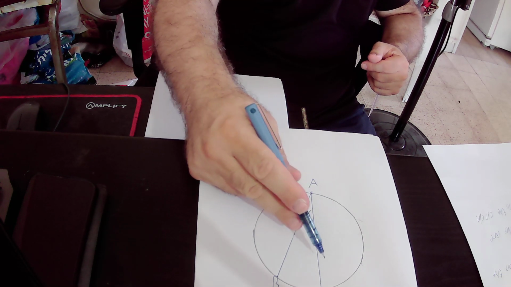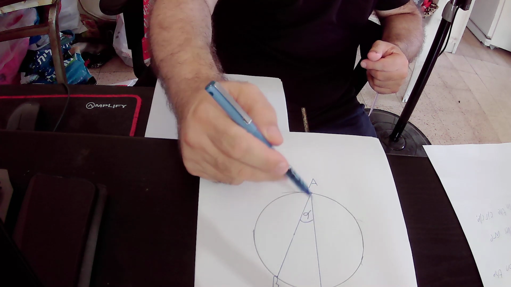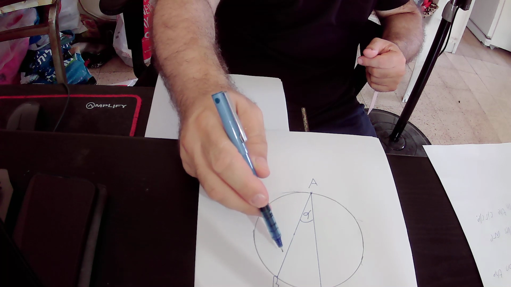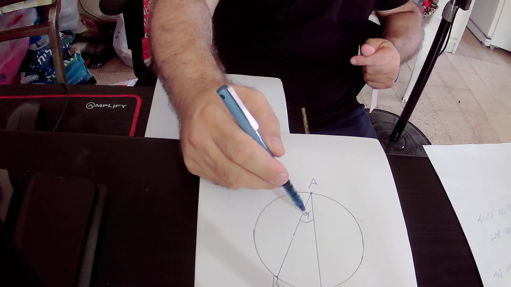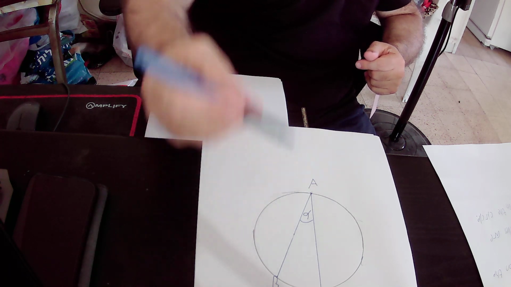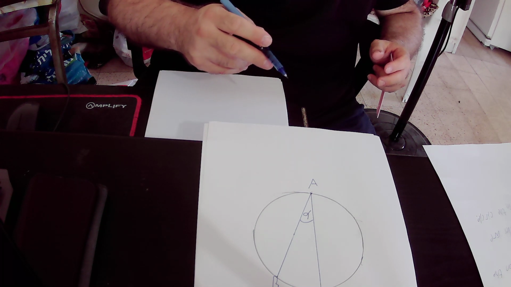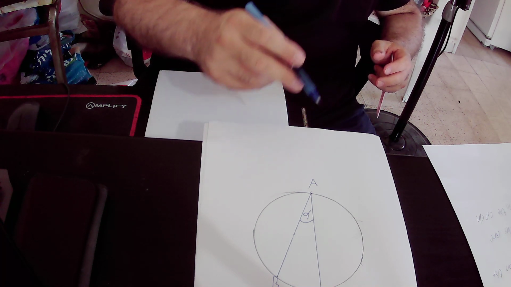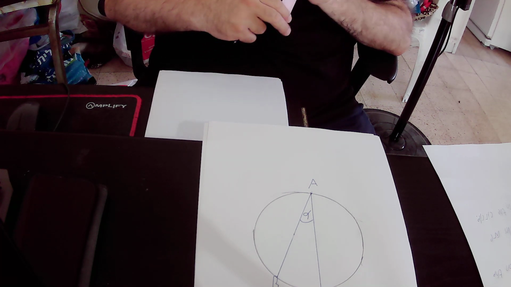Curve AC of angle alpha is a chord in the circle, and curve AB of angle alpha is also the second chord in this circle. Okay, so that is actually a peripheral angle. Angle alpha is a peripheral angle.